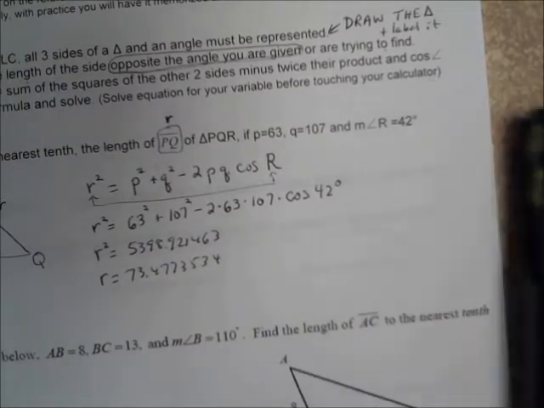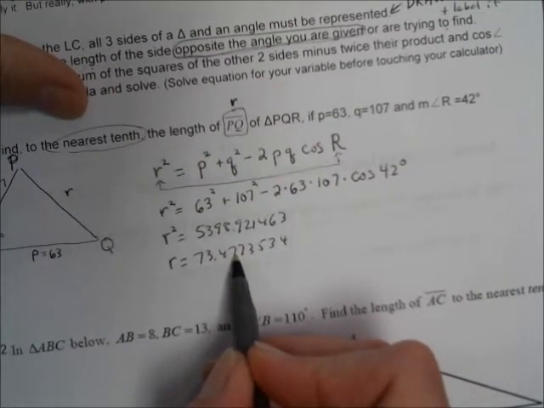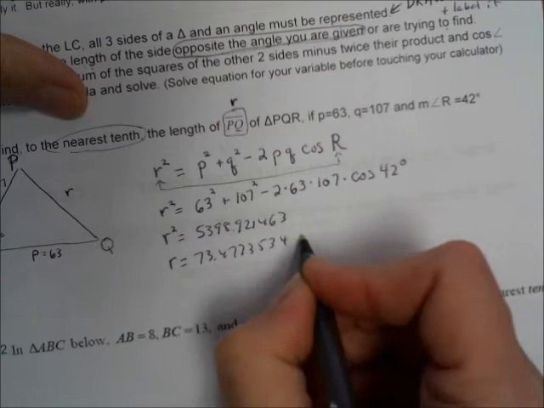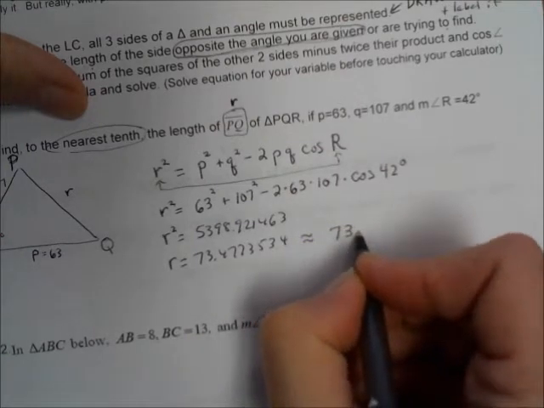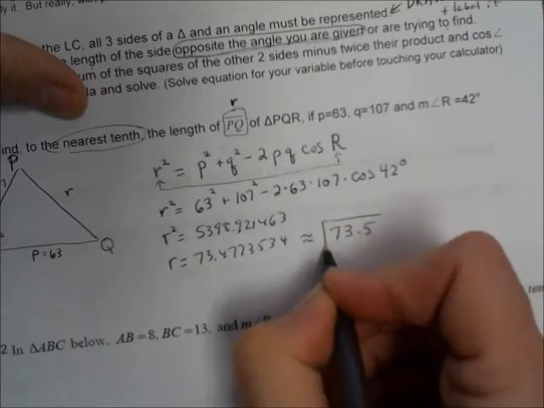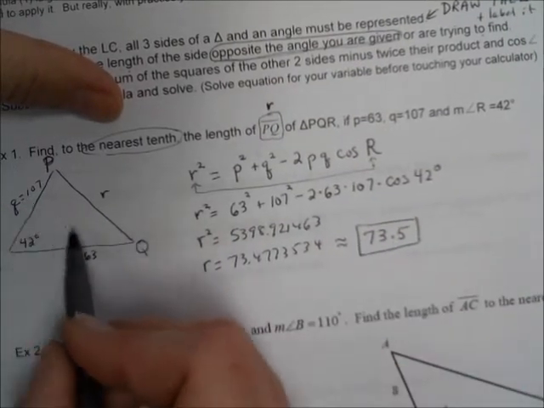73.47733534, and it says we want it to the nearest tenth, so this 7 would round this 4 up to a 5, so it's approximately equal to 73.5. And just go back and make sure that your number kind of makes sense with the other numbers.